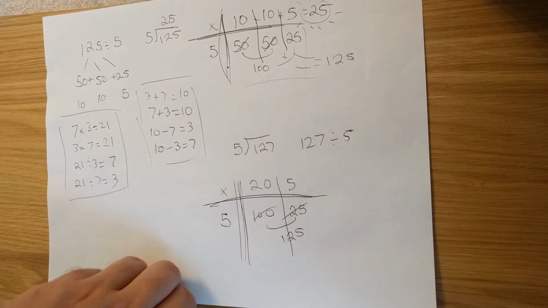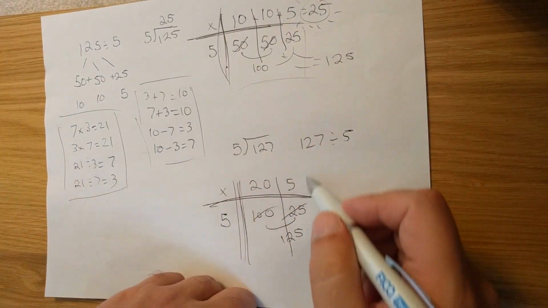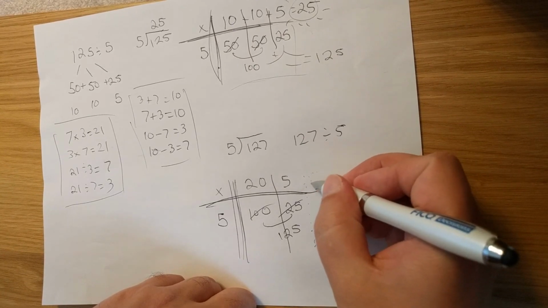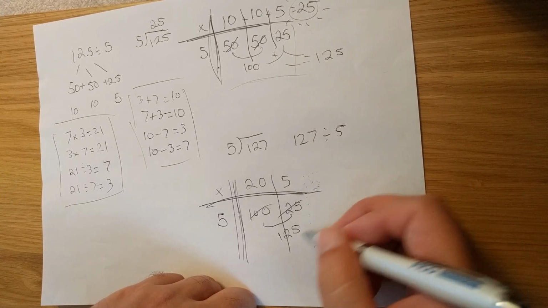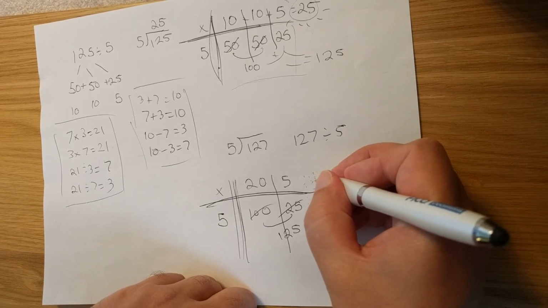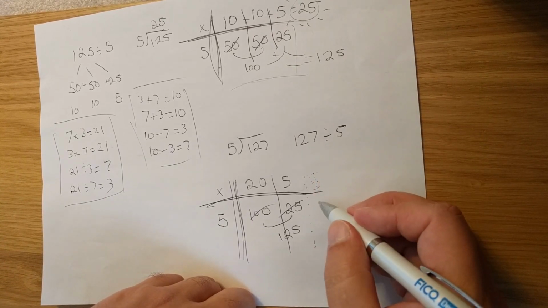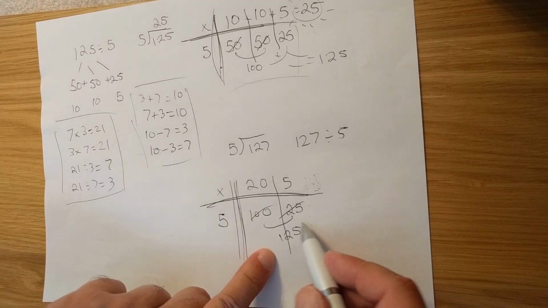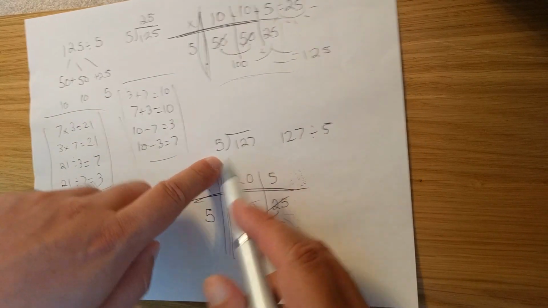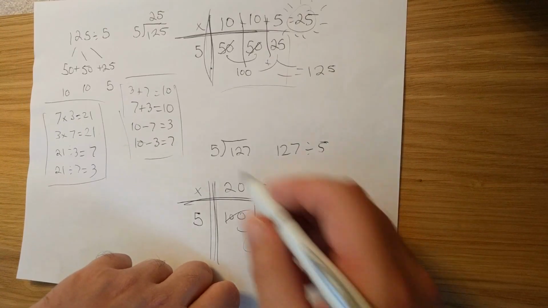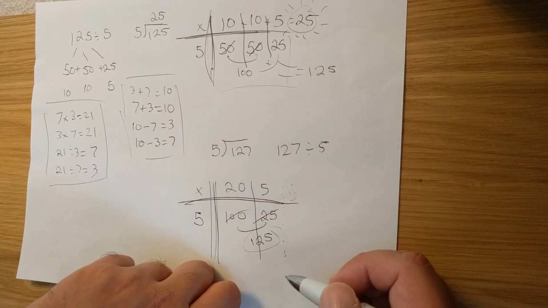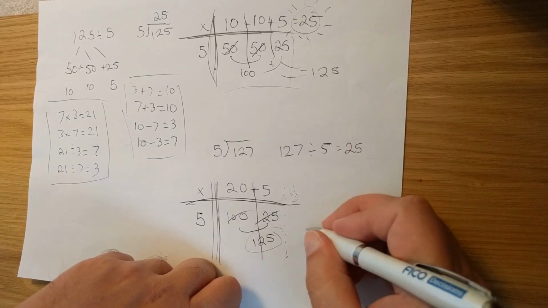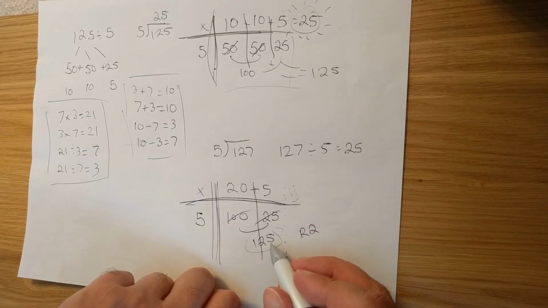Now I need to get to 127. If I add another 5, let's pretend I'm going to do it, it's going to be another 25. It'll be way too big. If I added another 1, I'd be at 130. That's still too big, so I can't get there. So I'm at 125. I'm trying to get to 127. Since I can't do it, I'm missing 2. That's my remainder. So my answer is 25, and my remainder is 2 because I couldn't get there.